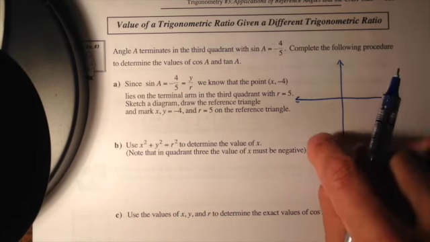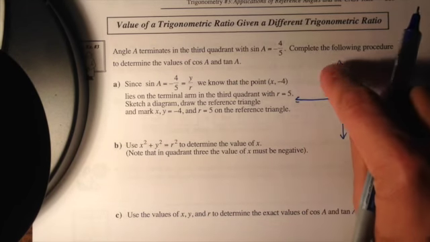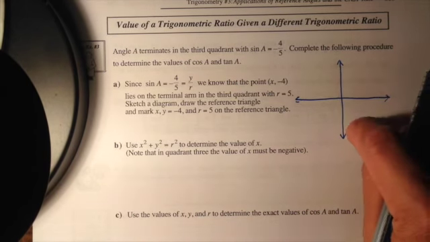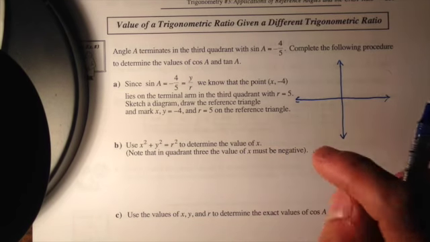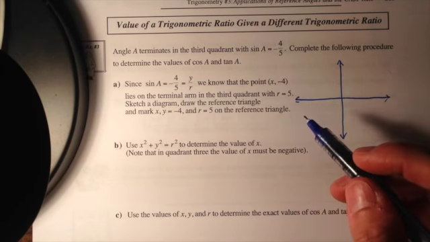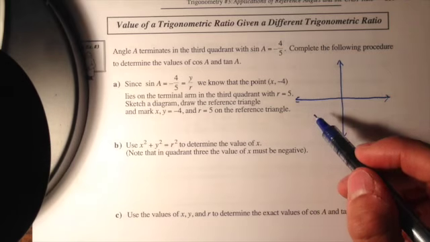And in the third quadrant, I'm adding sugar to coffee, so I only have my tangent and my cosine ratios, which can be positive. And so we're going to end up in our third quadrant down here.